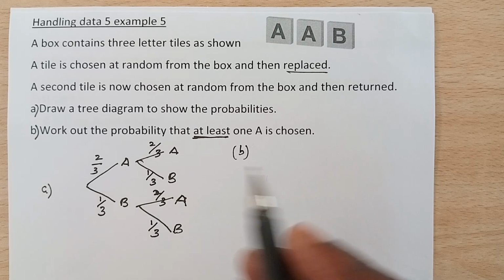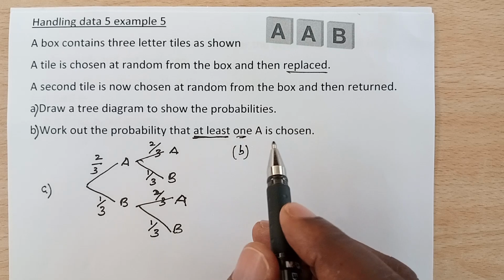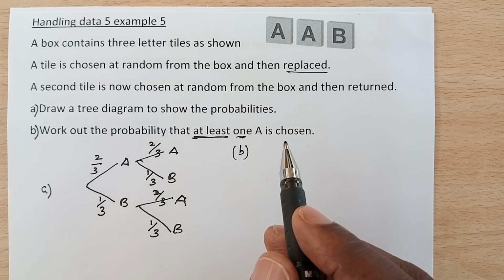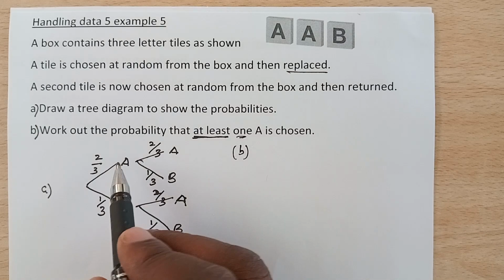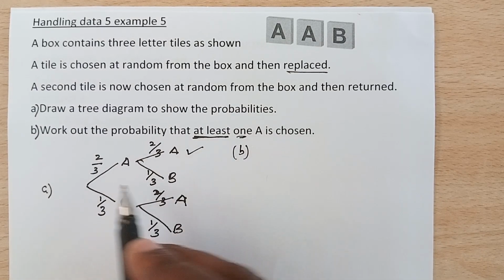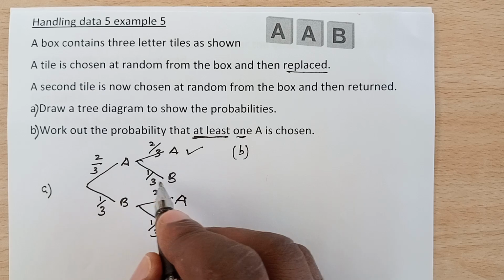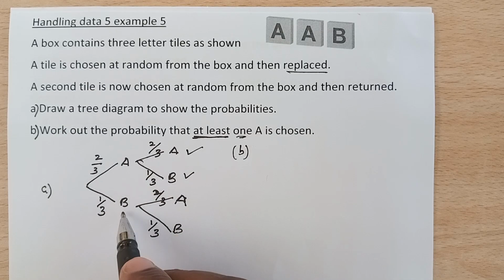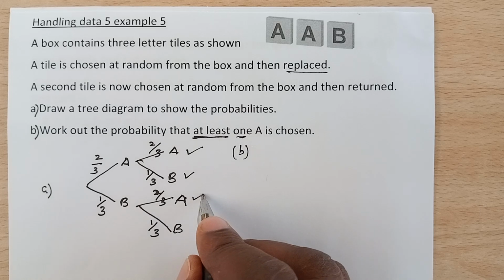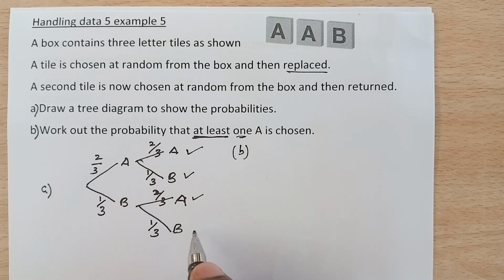At least 1 A. So whatever we pick, we must not miss an A in both pickings. So AA is acceptable. AB is acceptable also because we have an A. BA is also acceptable, but BB is not acceptable because we don't have any A there.